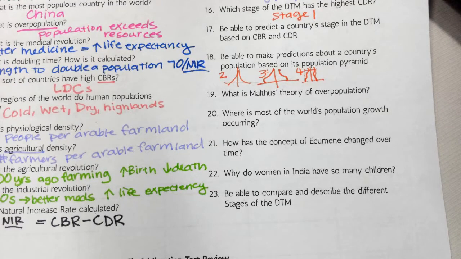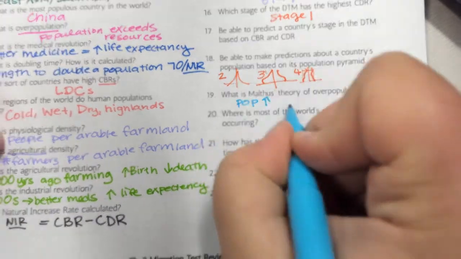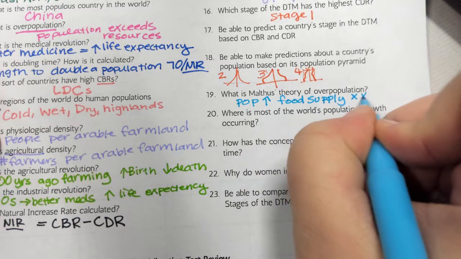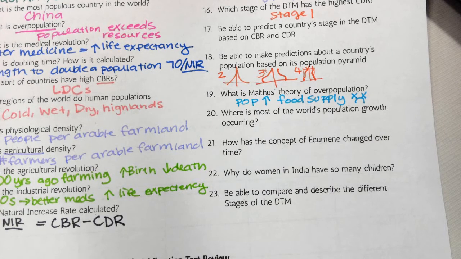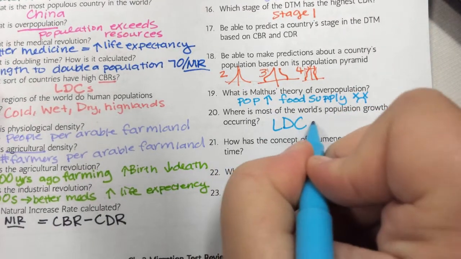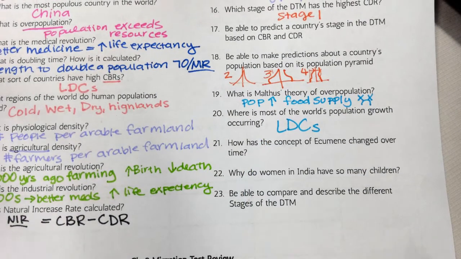Malthus's theory on overpopulation. His belief was that if we weren't careful, if we didn't watch ourselves, population was going to exceed food supply. Population would exceed food supply, and then everybody would basically die. And it would be really sad. Now, what he didn't predict was where most of the world's population growth is happening. It's happening in LDCs, which he did not predict because they don't have access to birth control or contraception. That was something he could not predict.